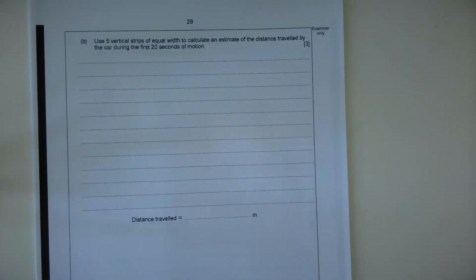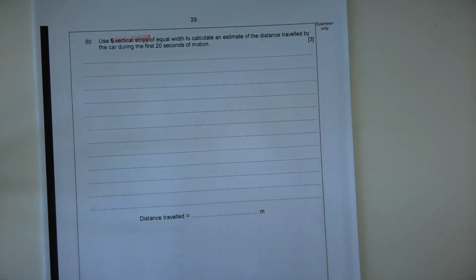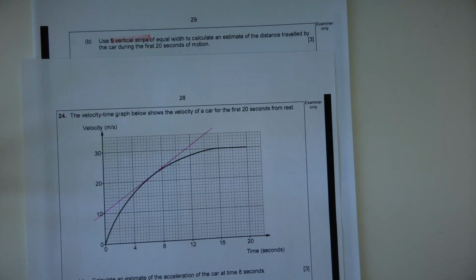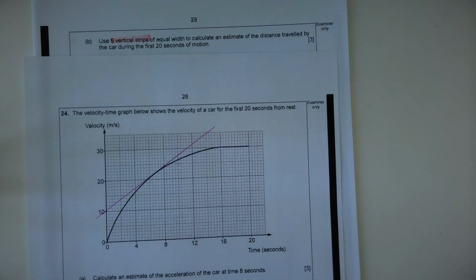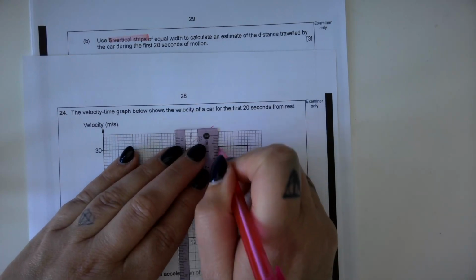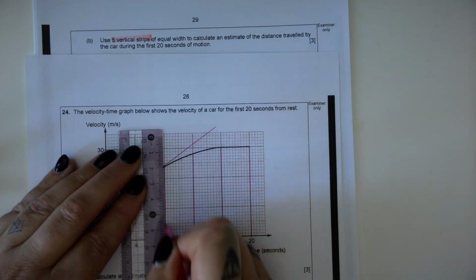Part B. Use 5 vertical strips of equal width to calculate an estimate of the distance travelled by the car during the first 20 seconds of motion. So we are going to use our velocity time graph, and we're going to split the area underneath the curve into 5 strips of equal width. And quite handily, we have 5 strips of equal width here. So we're going to draw those strips in to split them up. So I'm just drawing the vertical points at the moment.